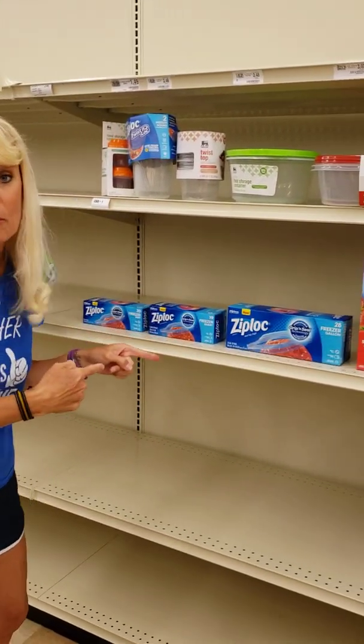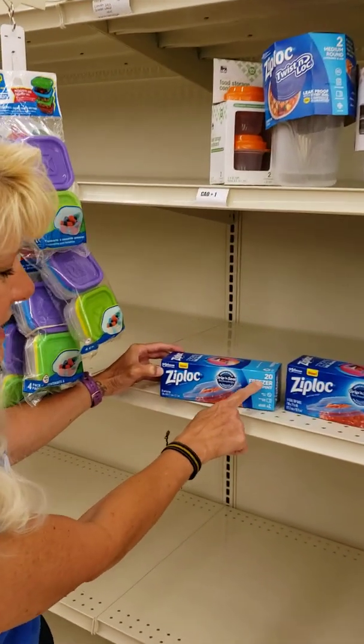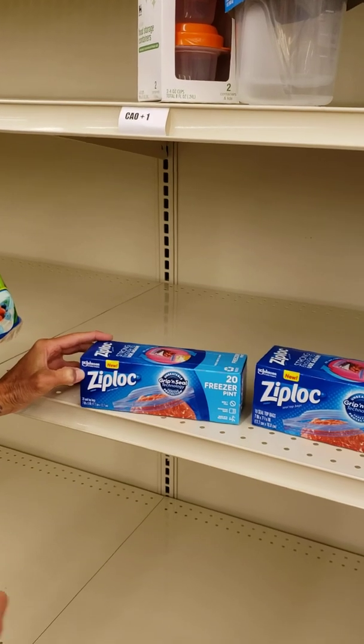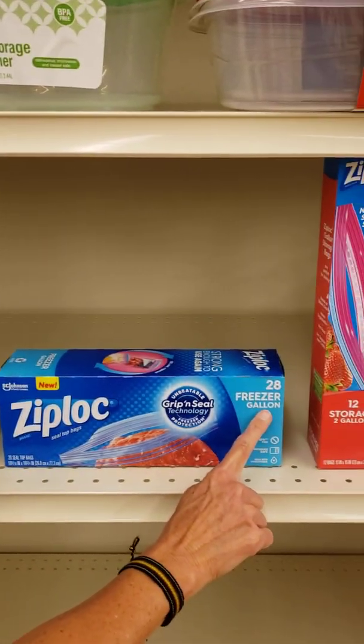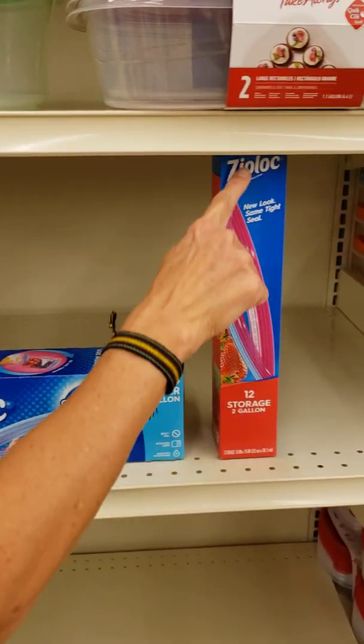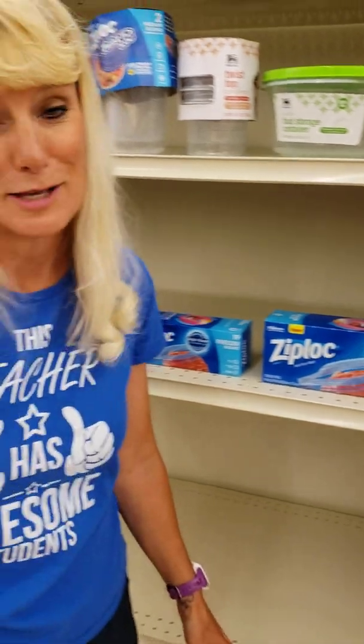When we were talking on Zoom the other day, you guys mentioned some Ziplock bags. So let's take a look at those too. Notice this is a pint size bag. You can get a quart size bag. You can get a gallon size bag. And look at this. You can even get a 2-gallon size bag.